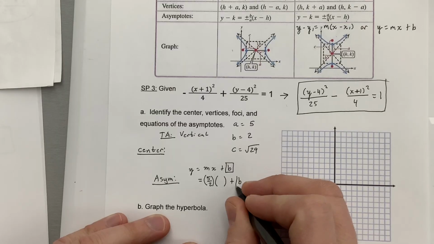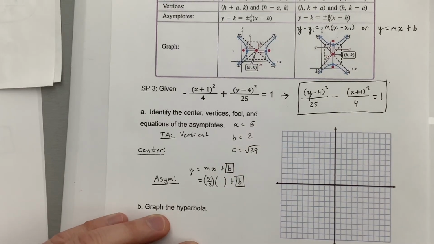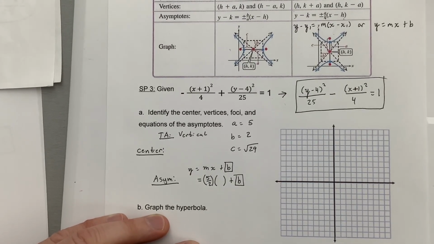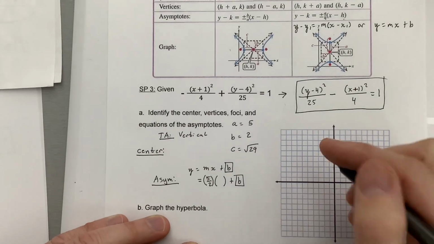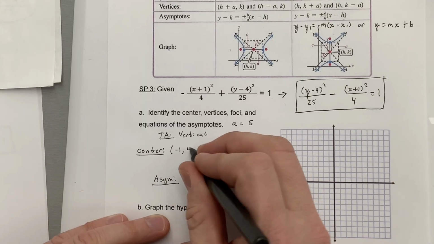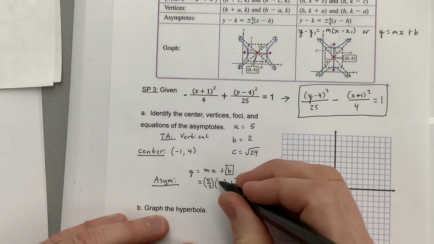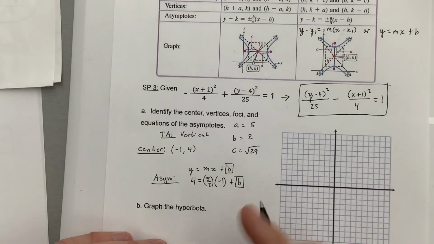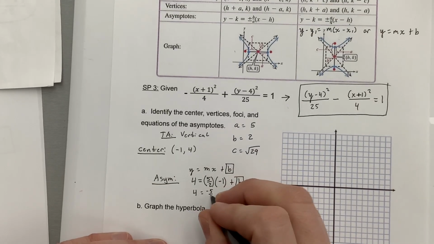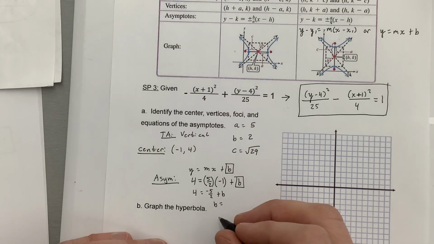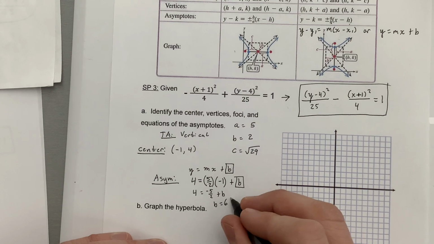But now I'd like to have an x and a y value. Do we have a point that we know is going to be on this asymptote? The center. Yes. The asymptotes will always go through the center of the hyperbola. The center we said was negative 1, 4. So my x value is negative 1 and my y value is 4. I've got everything else plugged in, so now I can solve for the b value.